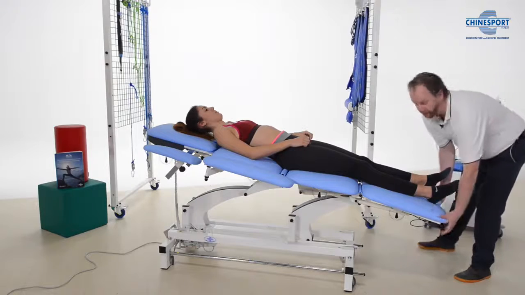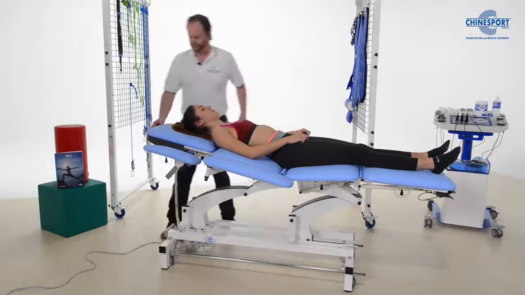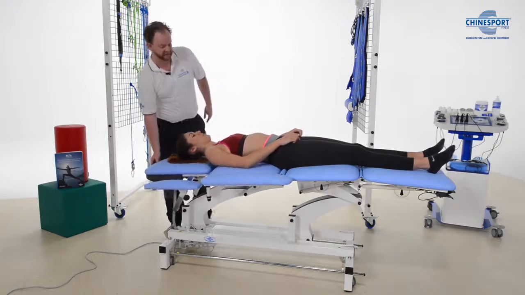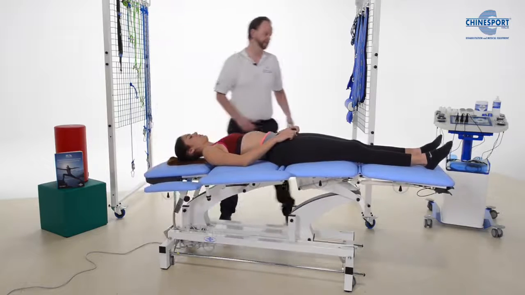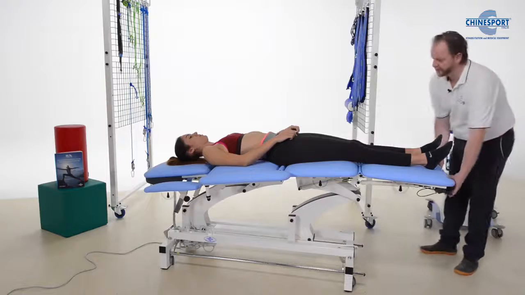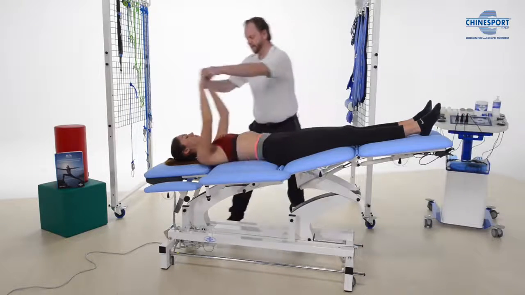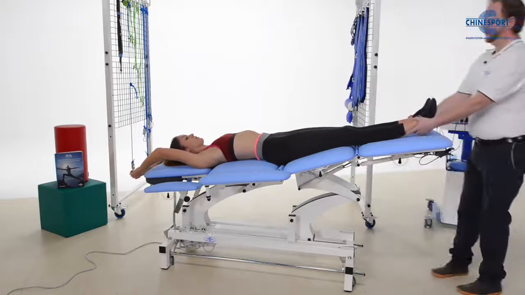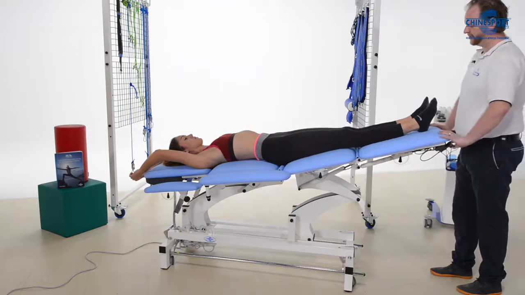Or if we want, we can reverse the traction and we can use the thorax and the weight of the thorax, the gravity, to then have some traction as well. And if she lifts her hands up, that would be nice, a bit of traction. We can increase that a little bit.